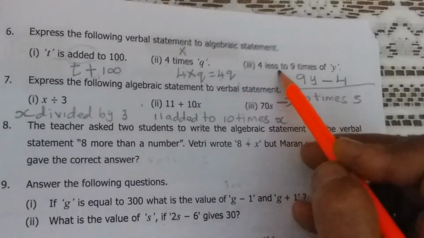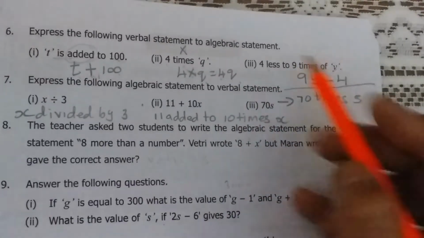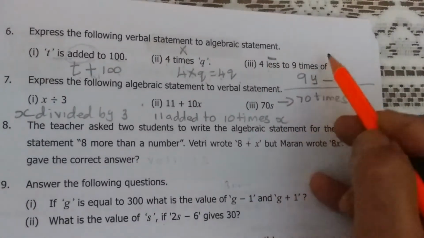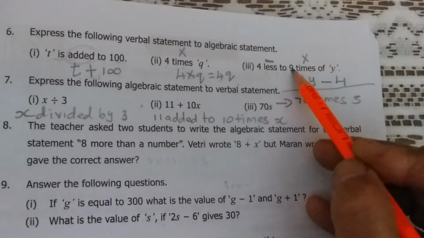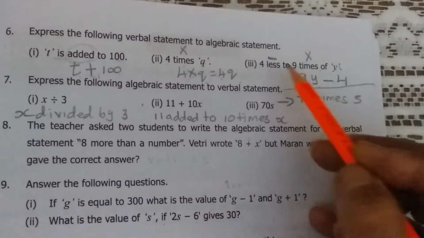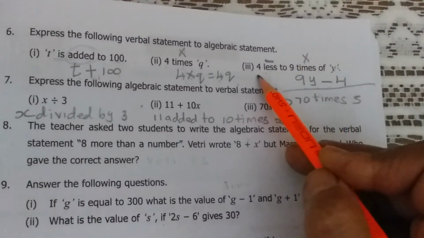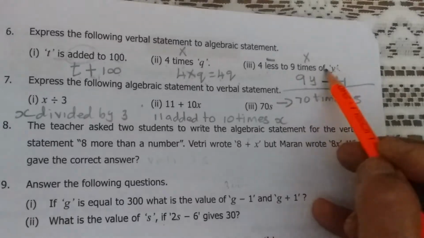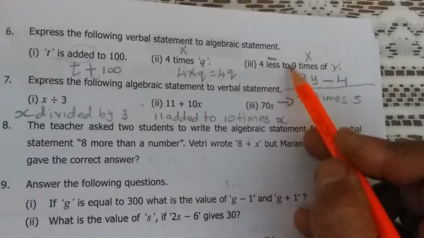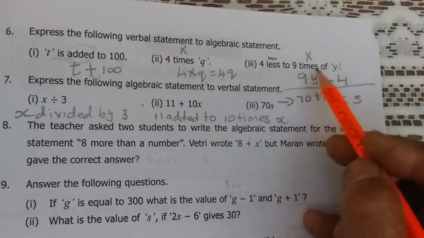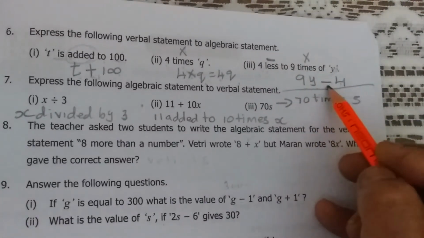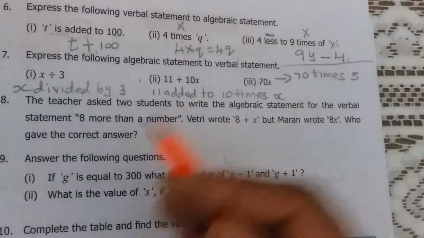Okay, then 4 less to 9 times of y. Less means subtraction. We have to subtract 4 from which number? 9 times. What is times? Means into. So 9 times y means 9 into y. What is 9 into y? 9y. Less means subtraction. What we have to subtract? 4. So 4 less to 9 times y. And when you are writing subtraction, the order is very, very important. It is not 4 less than 9 times y. 4 less to, that is from 9 times y, we have to subtract 4. So 9y minus 4.